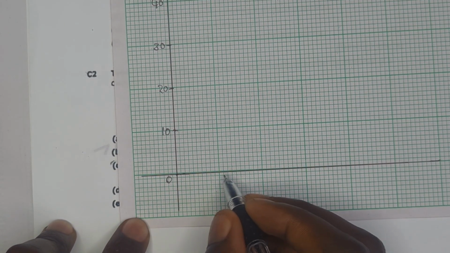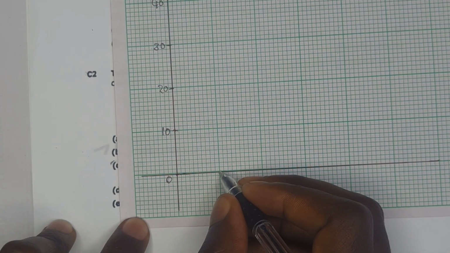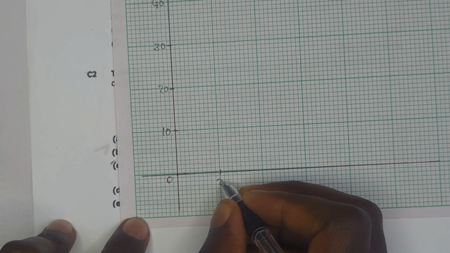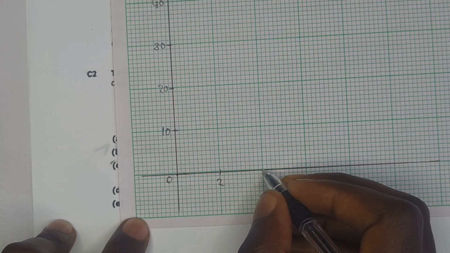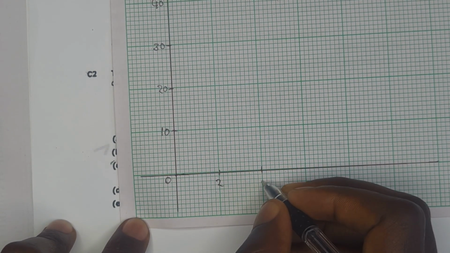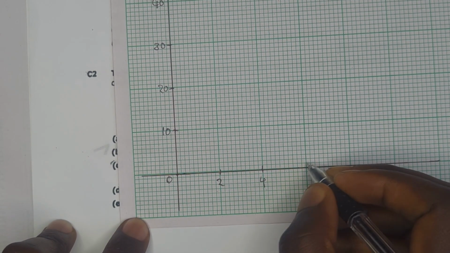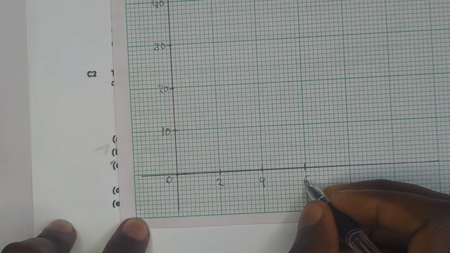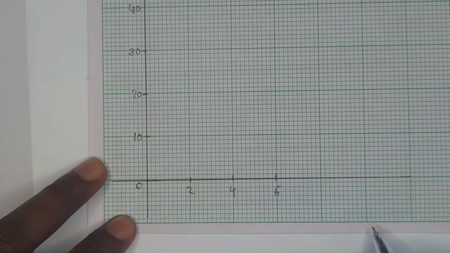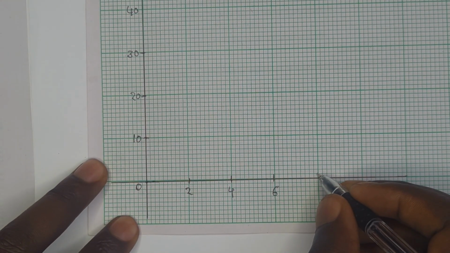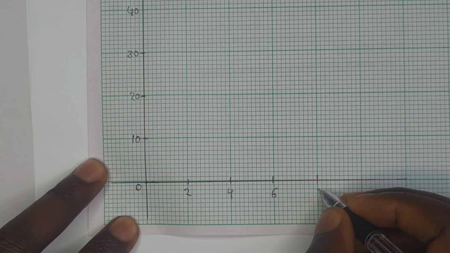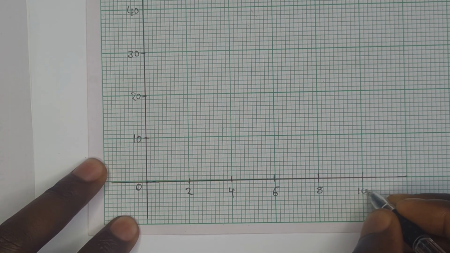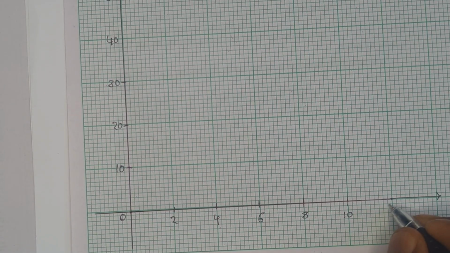So from this point to that point, here it will be 2, this is 4, this will be 6, 8. So we are increasing by 2. And the last figure is 12.